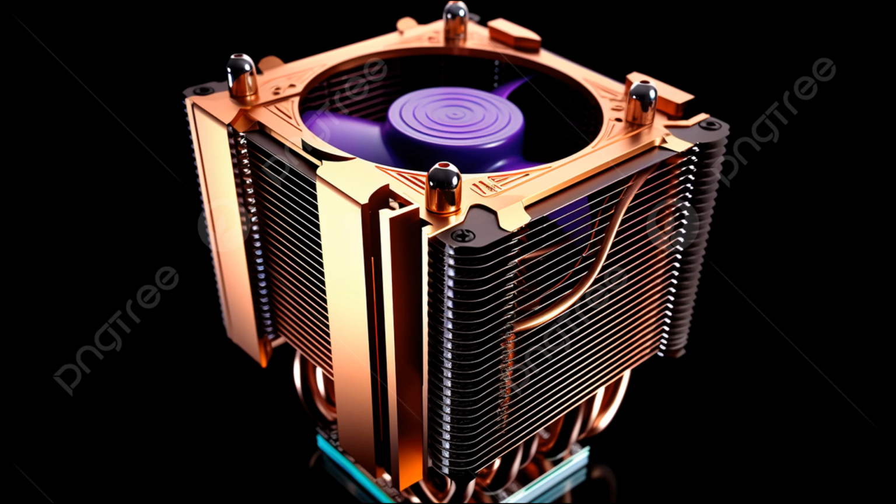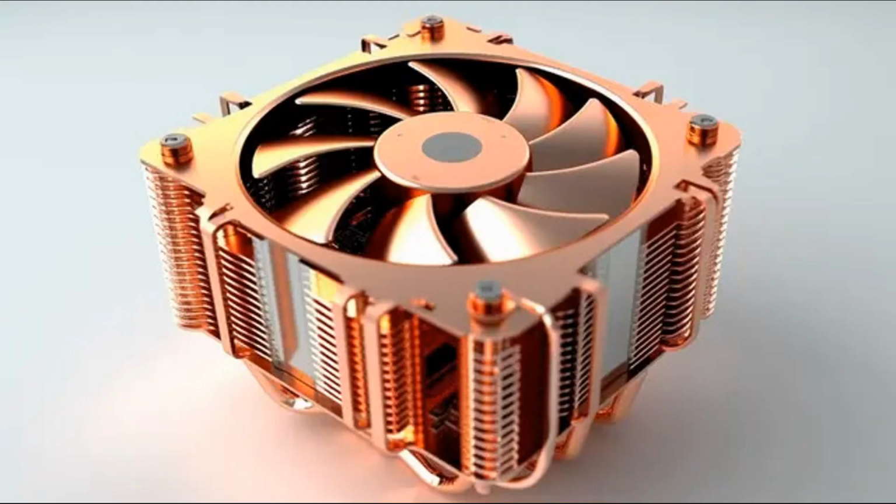This process does not require any external power source and is driven solely by the temperature difference between the heat sink and the surrounding environment. Passive heat sinks come in various shapes and configurations, but they typically feature a design optimized to maximize surface area for better heat dissipation. This often involves the use of fins, ridges, or other geometric structures that increase the contact area with the air, promoting efficient heat transfer.